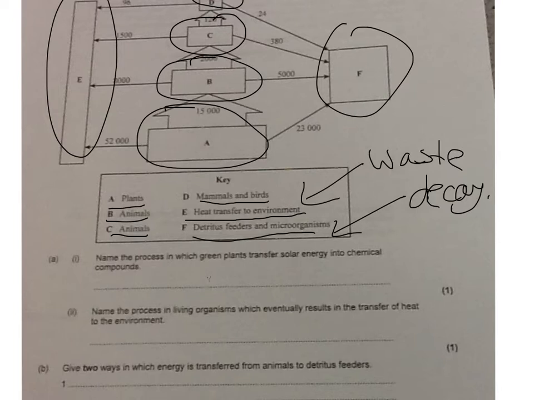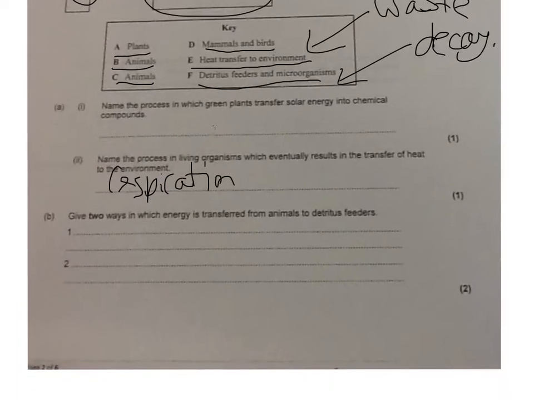Okay, so A part 2 says name the process in living organisms which eventually results in the transfer of heat to the environment. That, folks, was respiration. Okay, got a lot of people here saying it was combustion. No, that's wrong. It's a process in living organisms which eventually results in the transfer of heat to the environment. That is respiration. So think about it. We respire all the time, but when we're doing that, it's releasing energy, and some of that energy is transferred to the environment as heat. Okay, so that was respiration.